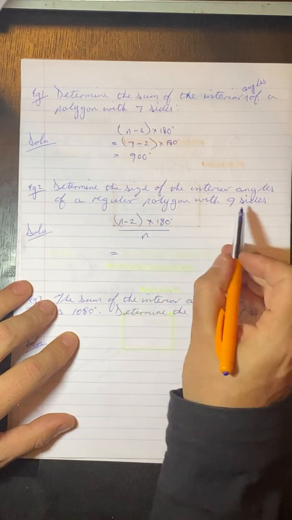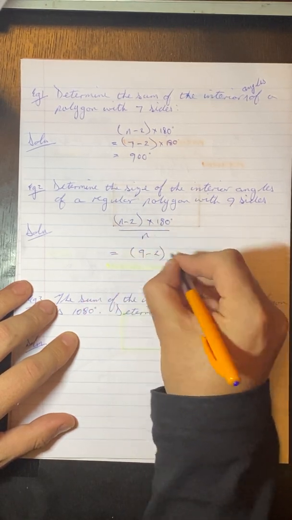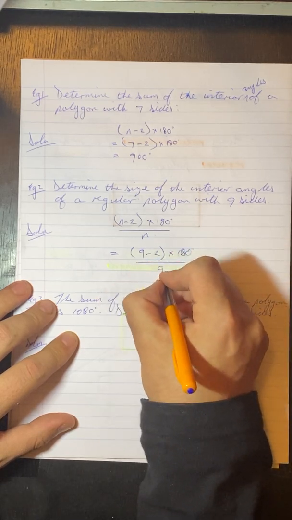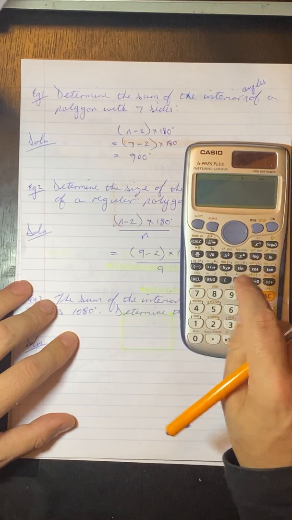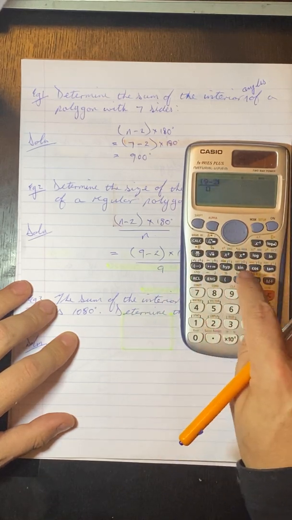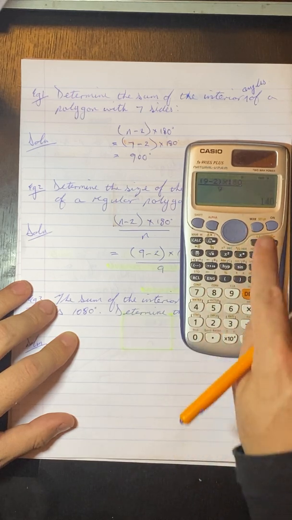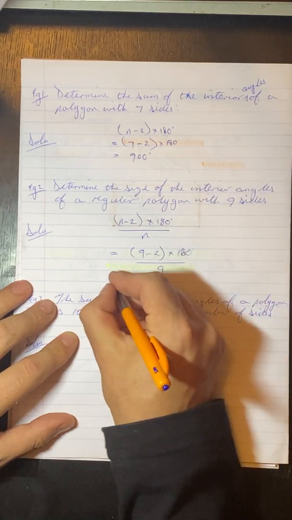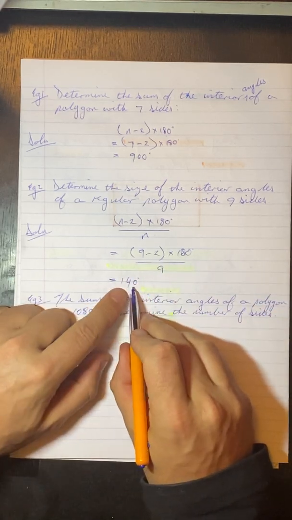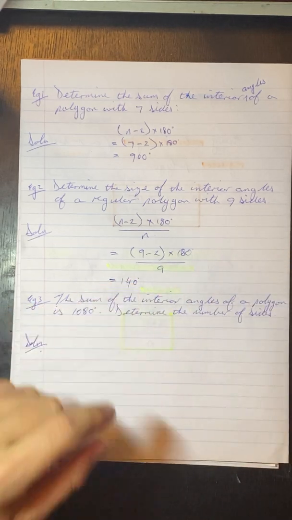We've got 9 sides, so our n is 9. 9 minus 2 times 180 all over 9. I'm going to put this on the calculator, and we get 140. So each interior angle for a 9-sided shape is 140 degrees.